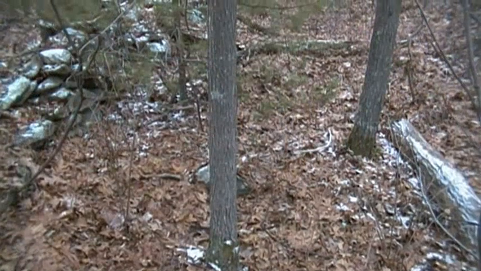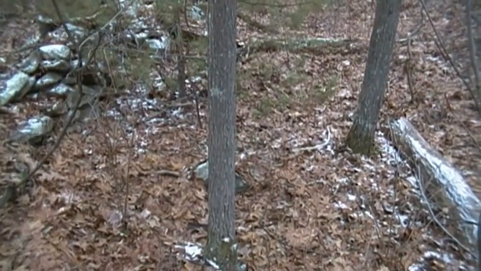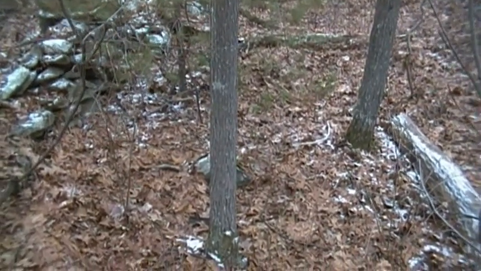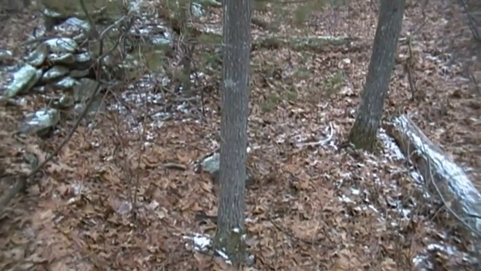Let's go over some winter tree ID today. I'm not too far off the road, so you're going to periodically hear some cars and things in the background. Now, this tree in front of me is a maple.